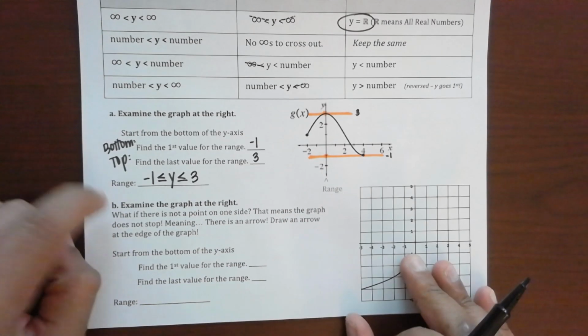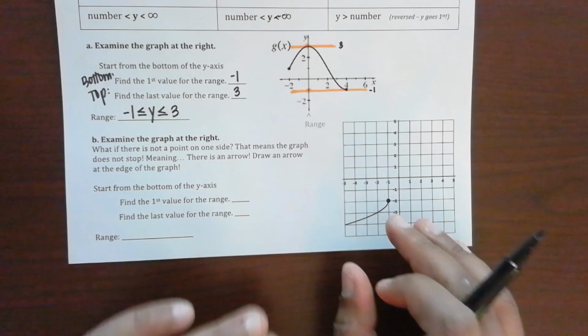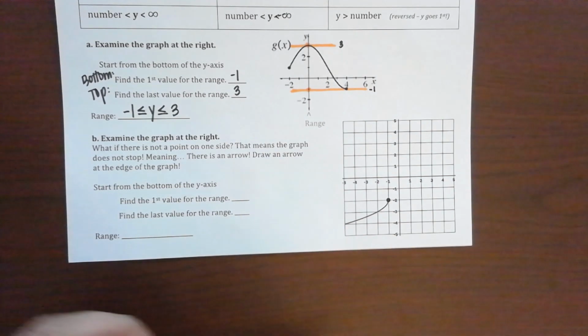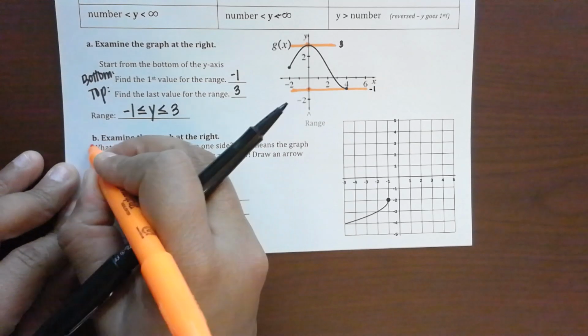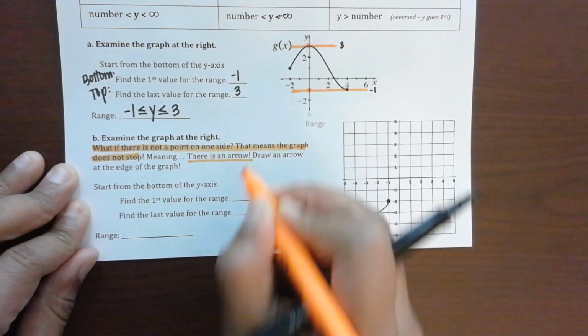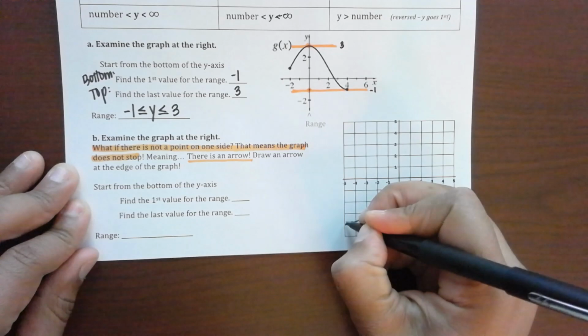Look at B. Examine the graph at the right. What if there's not a point on one side? That means the graph does not stop. It's the same thing as domain, meaning there's an arrow. Draw an arrow at the edge of the graph.